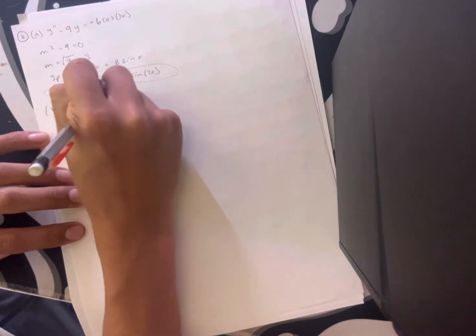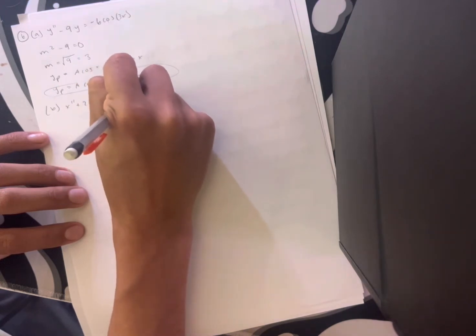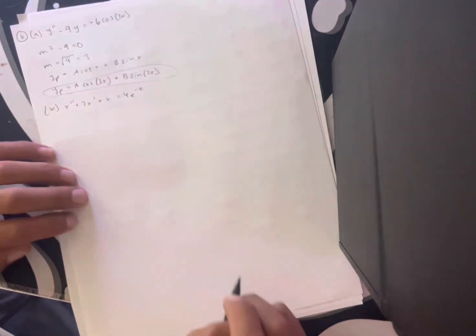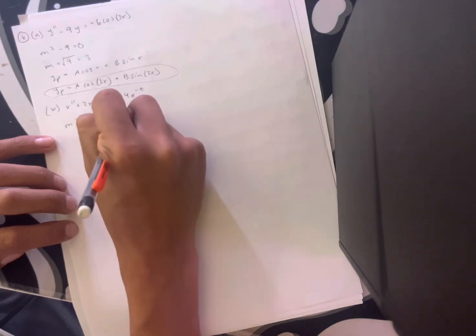Next is x double prime plus 2x prime plus x equal to 4e to the negative t. So we're going to do the auxiliary again: m squared plus 2m plus 1 is equal to 0. Because this one has 2 variables, we're going to have to use the quadratic formula.